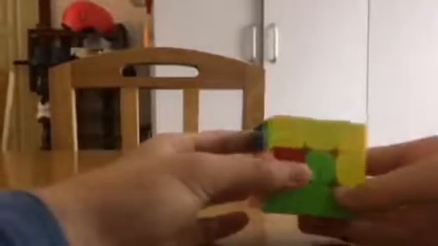So let's just go through that solve one more time. It was very, very efficient. So x, y2, block in the back.